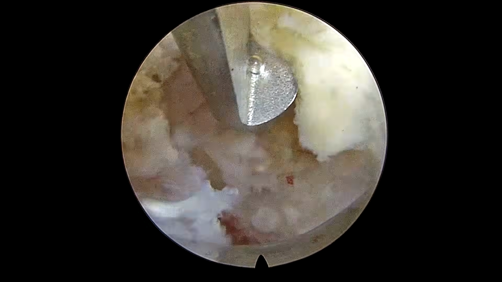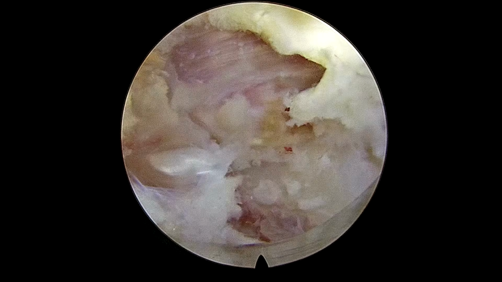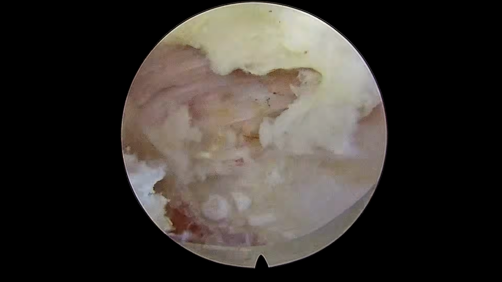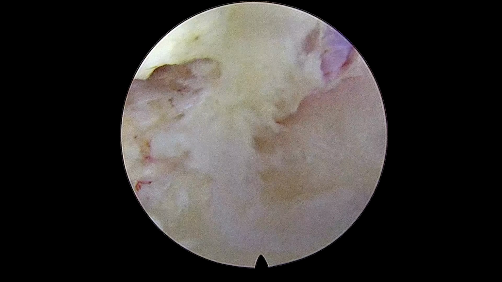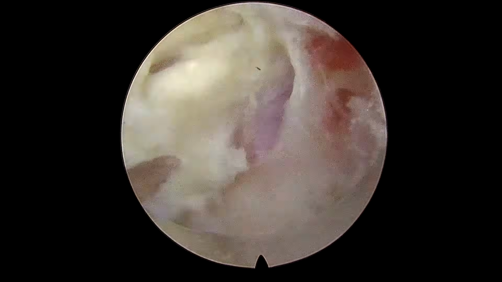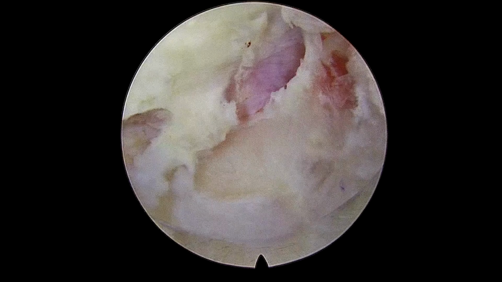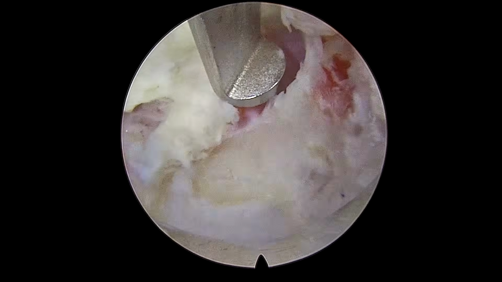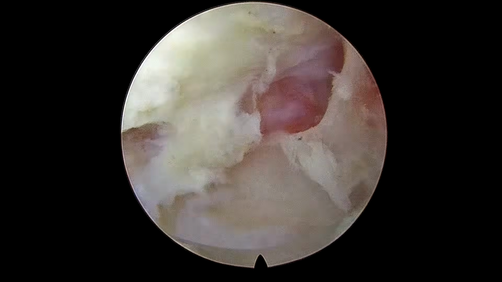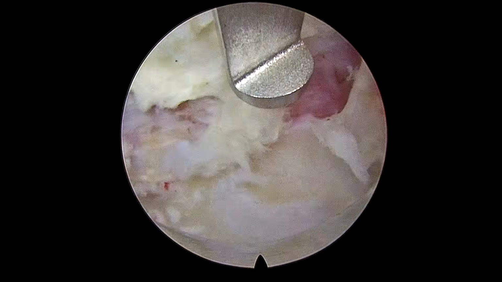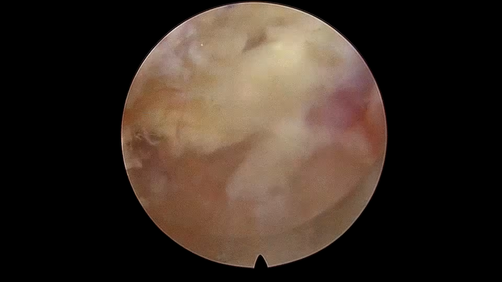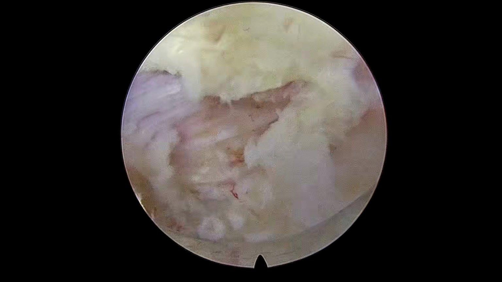Now we are using the Kerrison punch. This is the tube sheath punch with a very sharp margin. We will remove the ligamentum flavum, which is already freed from both the margins. And now we are removing the superior margin of the inferior lamina with the help of the tube sheath punch. Now it becomes very easy to remove the lamina because we have already thinned out the margins of the lamina with the help of the burr. So now I can easily remove the lamina.